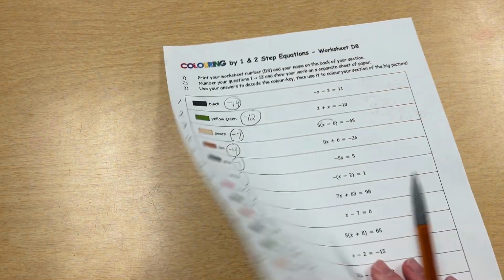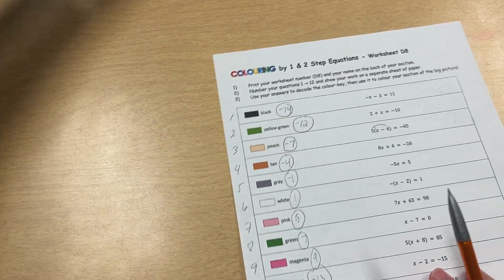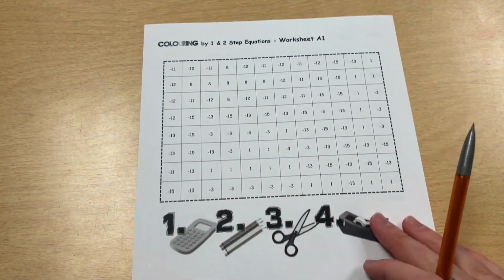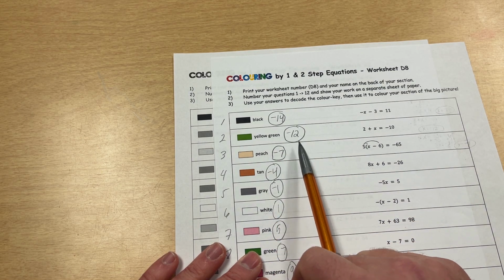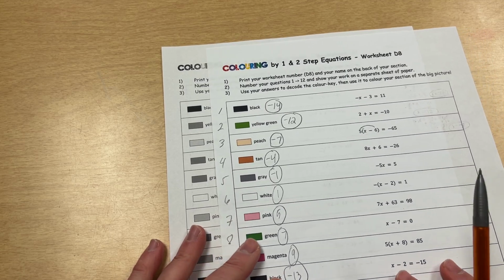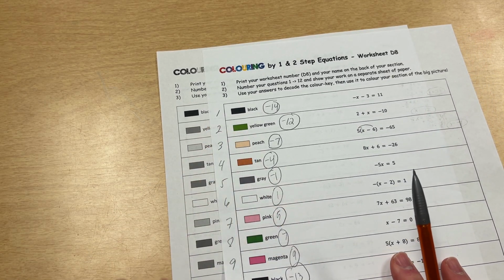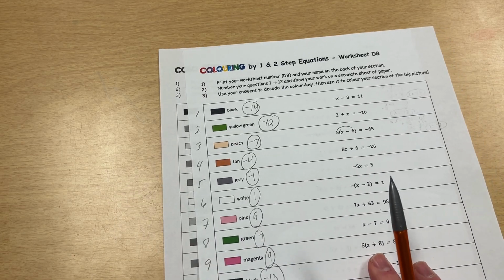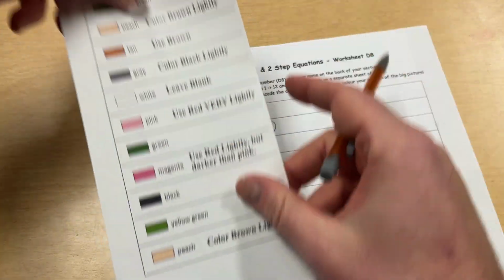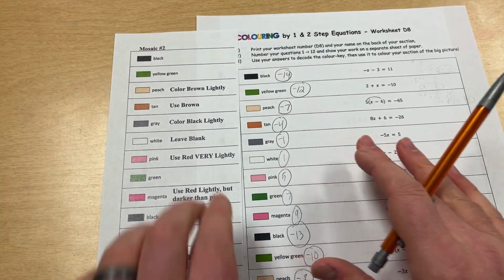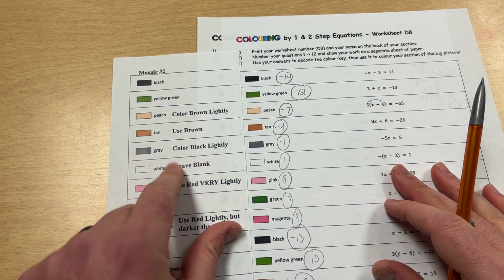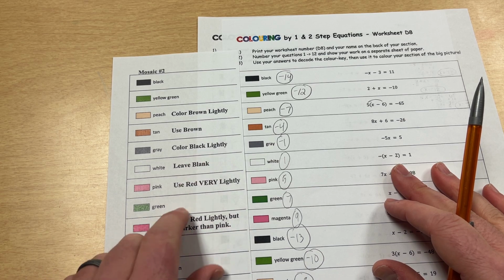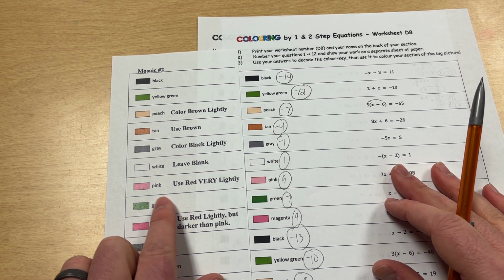As you flip your paper over, here's yours. I did it the same as yesterday to save paper. They have the actual answers this time instead of symbols. So you can see that all my -14s or all my -12s are going to be that yellow-green color. Then look at your actual color list. There's no peach in the box, so for peach I'm coloring brown lightly. For tan, I'm just going to use brown. Gray, let's color it black lightly. If it's white, just leave it blank. Don't try to color it white.